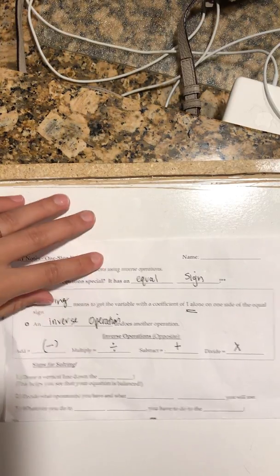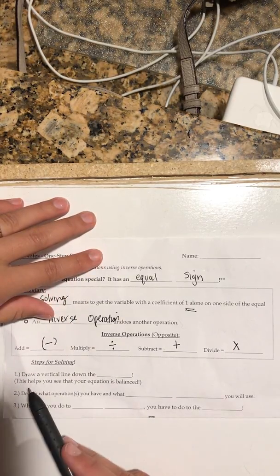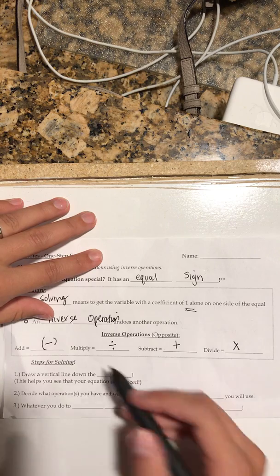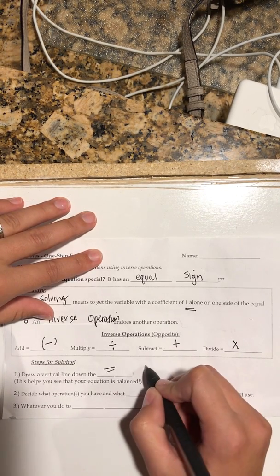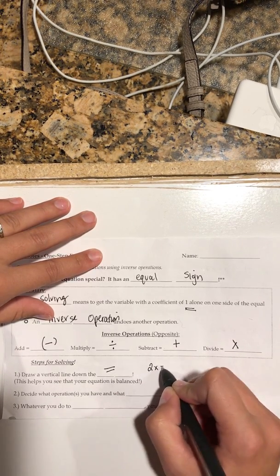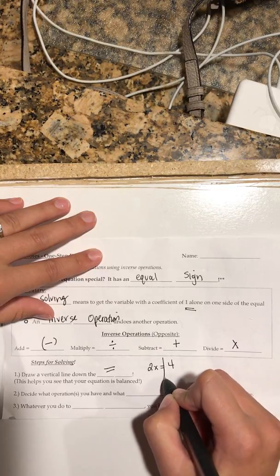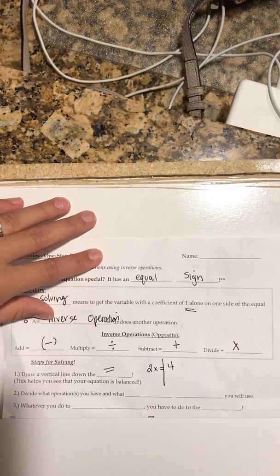So the following steps are the ones that we use for solving. First is to draw a vertical line down the equal sign. That means when you have an equation 2x equals 4, the first thing that you have to do is draw a vertical line down the equal sign.